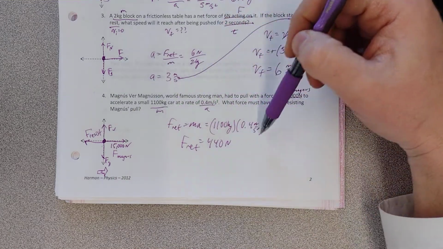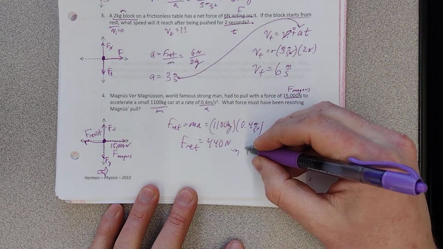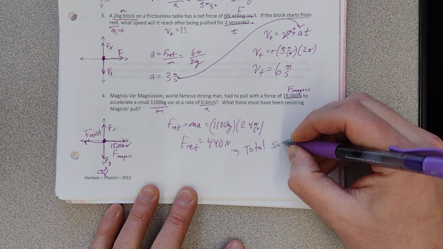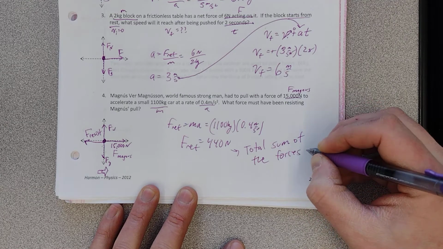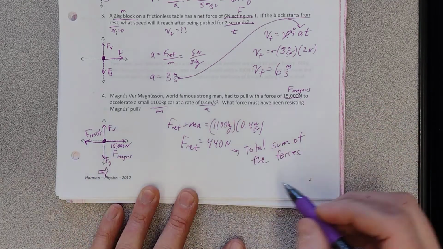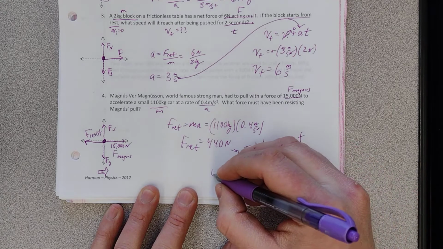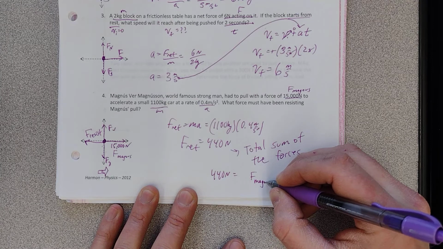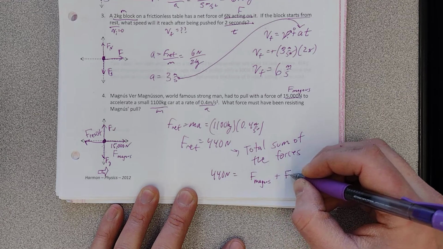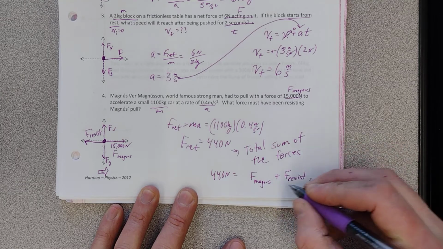All right, so when we do this calculation, that's telling us the total sum of the forces, considering the signs as well, all right? So it's actually that 440 newtons, that's what the force of Magnus plus the drag or resistance must add up to.